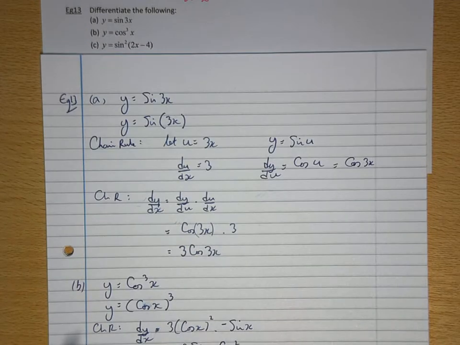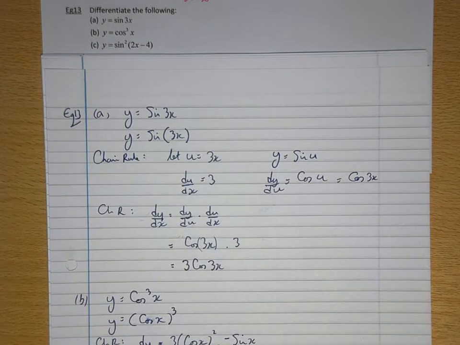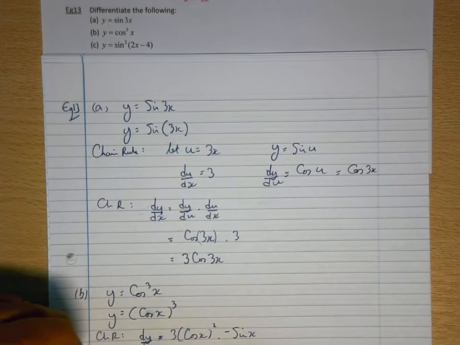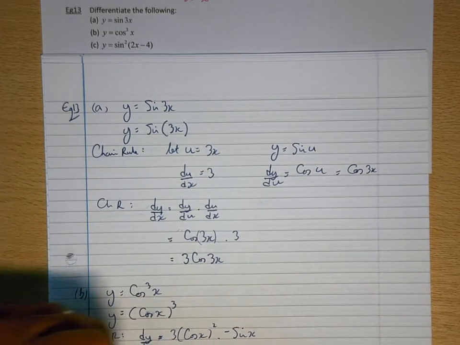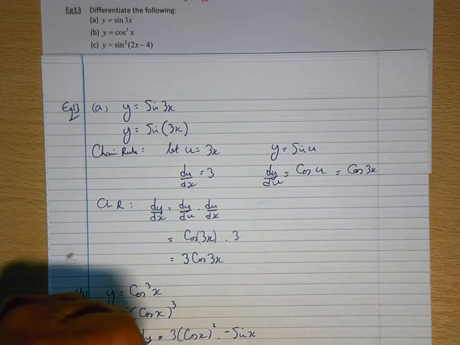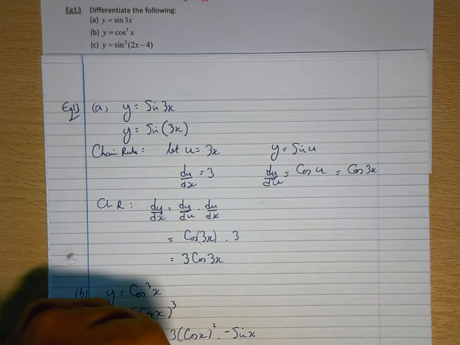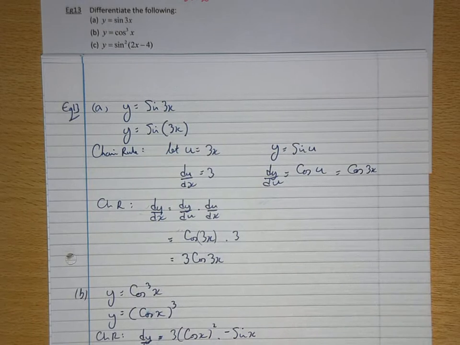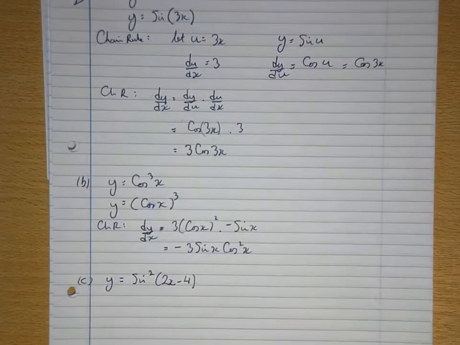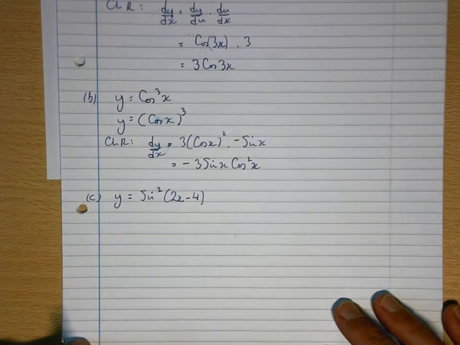And then C, so I'll write down here and then move the page up. So sine squared of 2x minus 4.